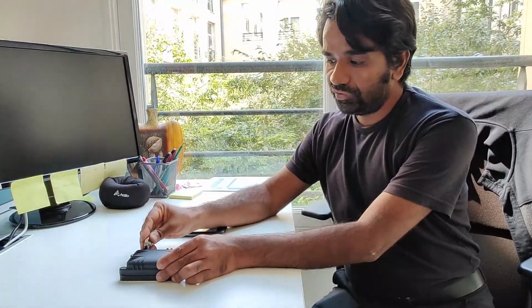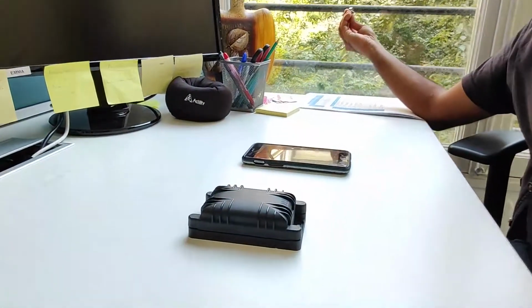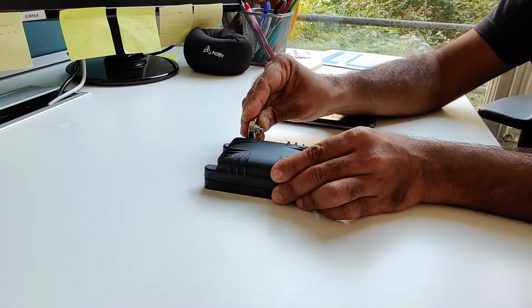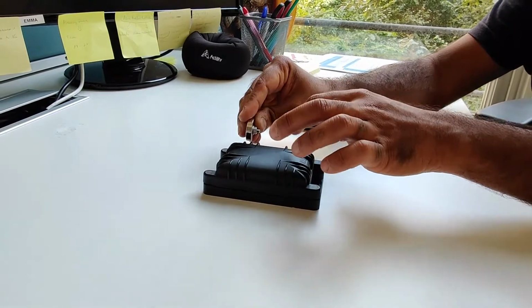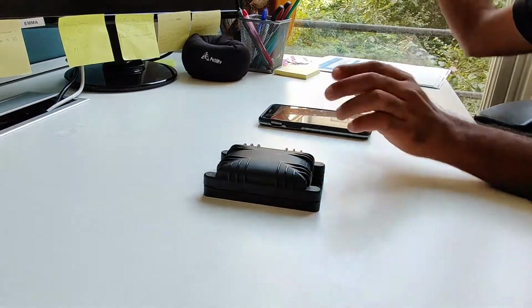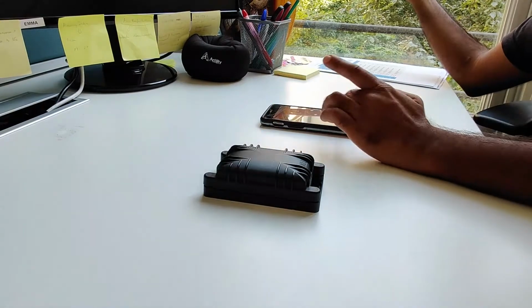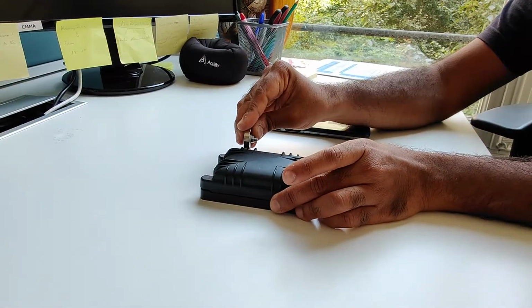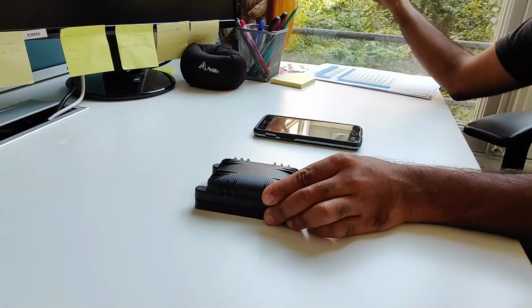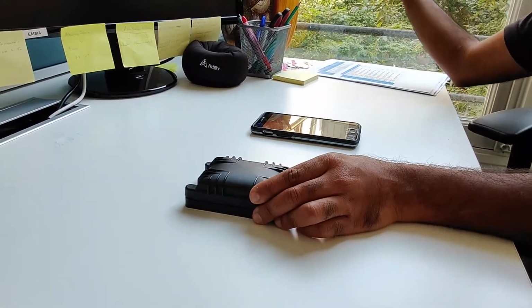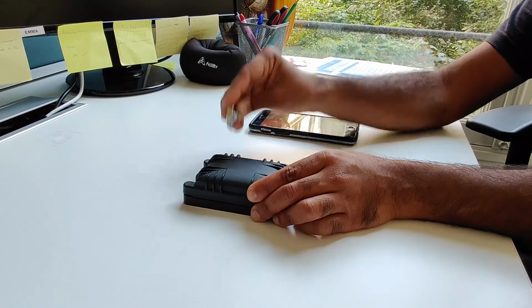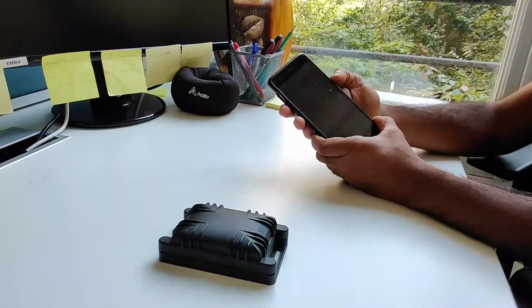1, 2, 3, 4. Far away. 1, 2, 3, 4. Close. 1, 2, 3, 4. Notice that the reed switch orientation and the magnet are in parallel. Far away. 1, 2, 3, 4. Close. 1, 2, 3, 4. Far away. 1, 2, 3, 4. I'll just do one last time to show you. 1, 2, 3, 4. And now you can look in your phone.